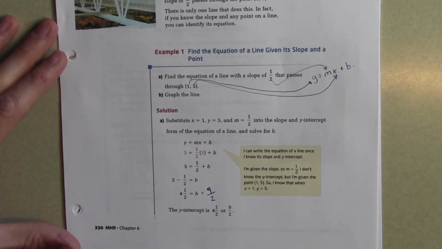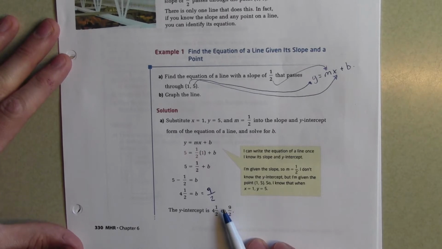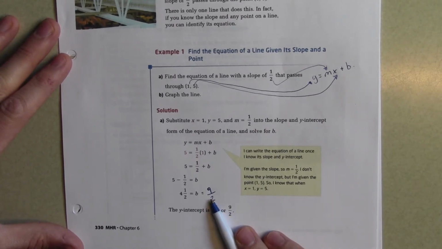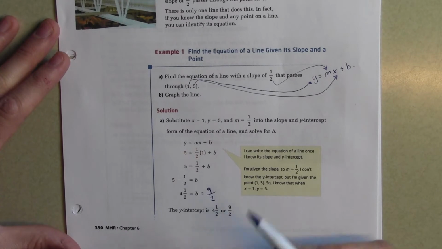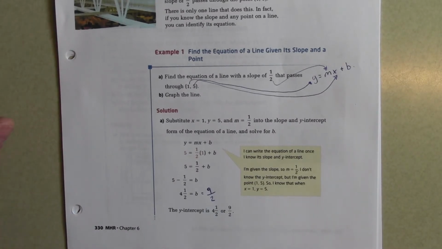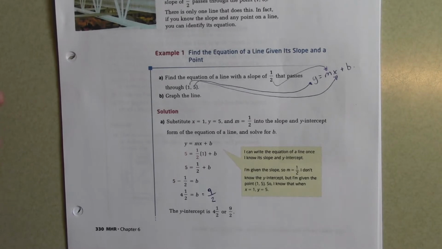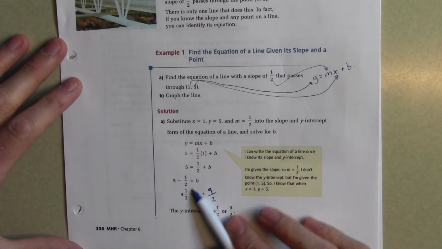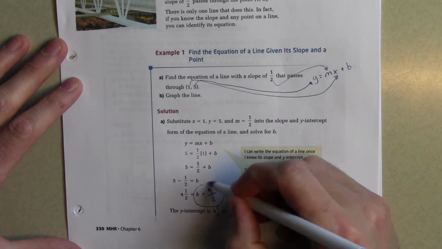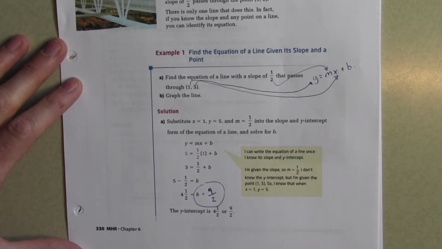Okay. I personally prefer improper fractions in lowest terms as opposed to mixed numbers. But either one would be correct. That's what I prefer. I think the 9/2 looks cleaner than a mixed number. Any questions on how this was found? Okay, what's the last step?